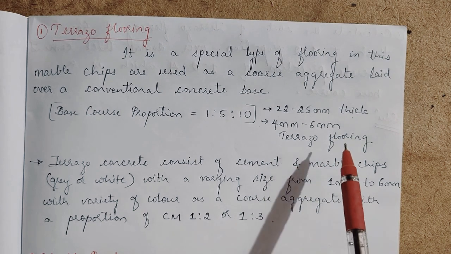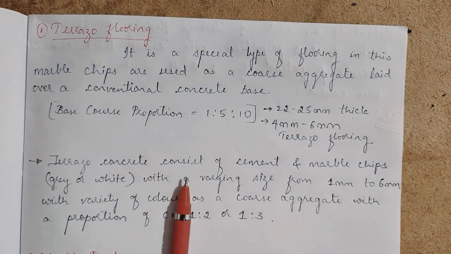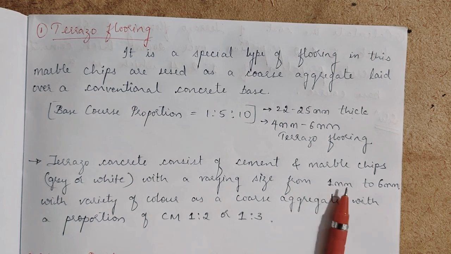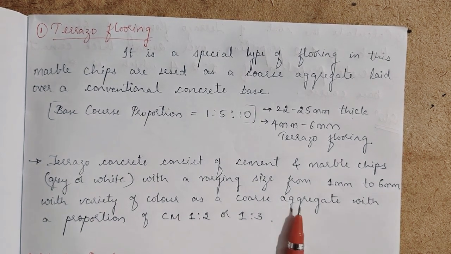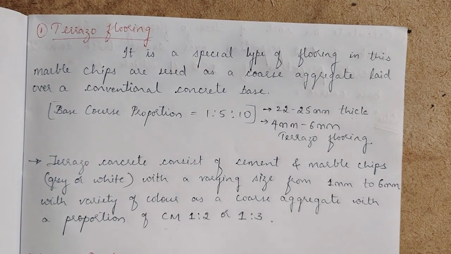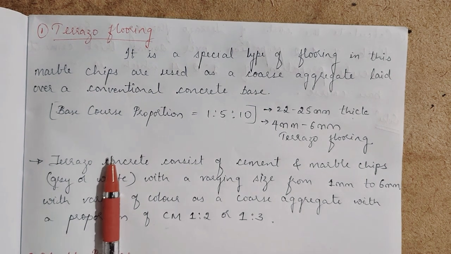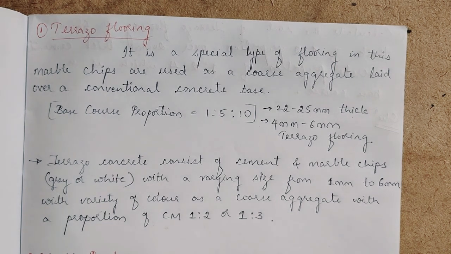For this terrazzo flooring, polishing may also be required. Terrazzo concrete consists of cement and marble chips with varying sizes from 1 mm to 6 mm, in a variety of colors as a coarse aggregate, with a proportion of 1:2 or 1:3. So in this terrazzo type of flooring, there will be a base course. With that, marble chips are used to give the terrazzo finish.